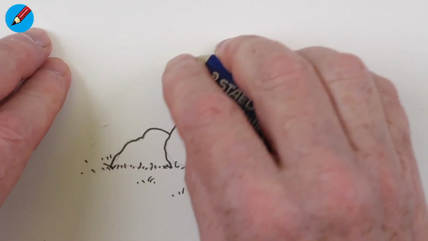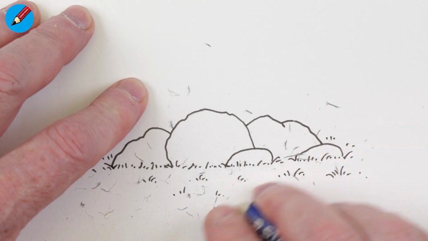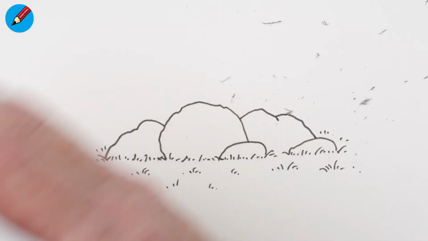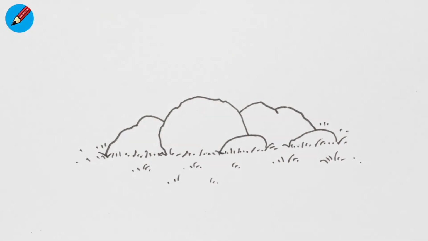When you're sure the ink is dry, then you can erase those pencil lines, and no one will know how you planned it out. They'll just think you're a genius artist.